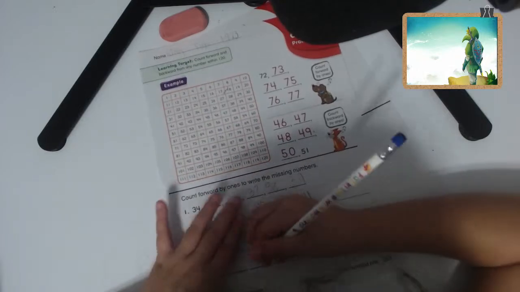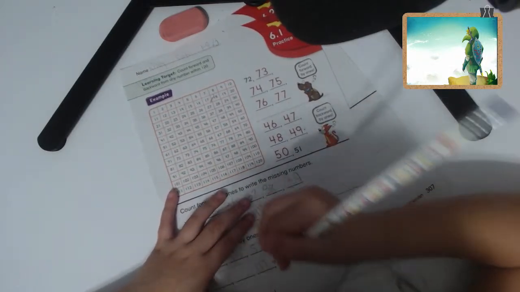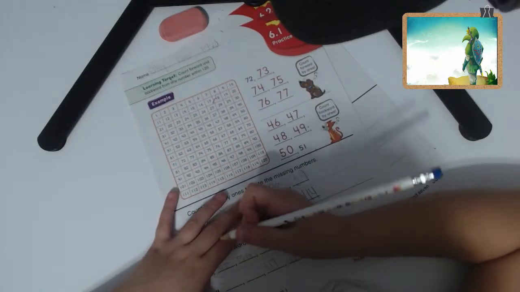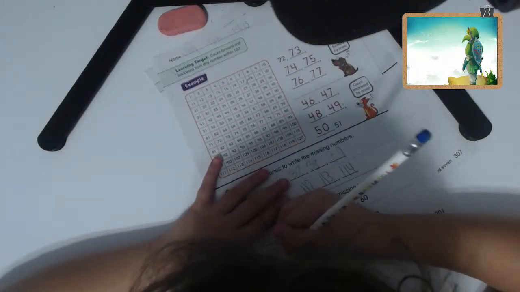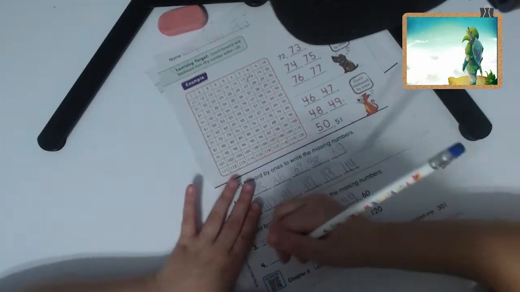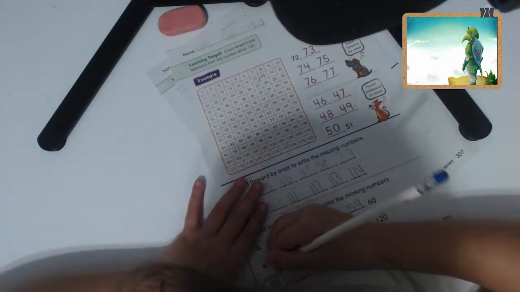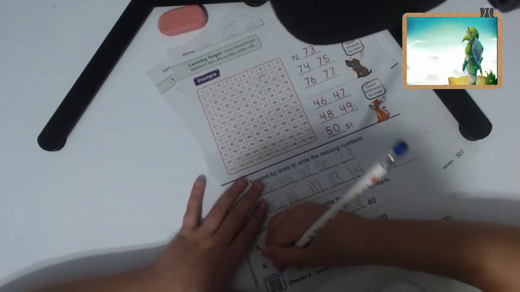And then the other one will be 117. The other one would be 116. And the other one will be 115. Okay. So far, so good.